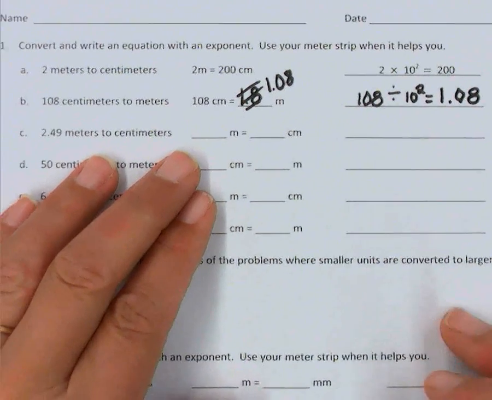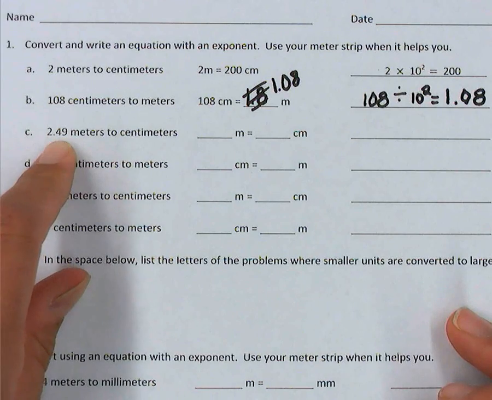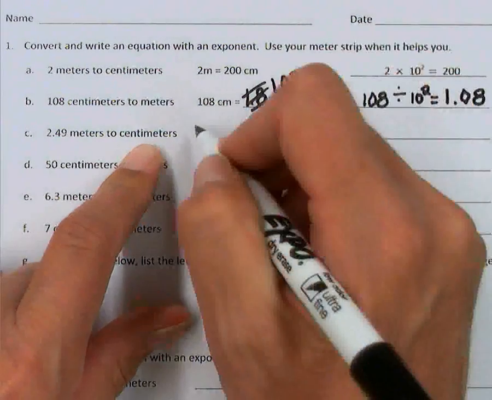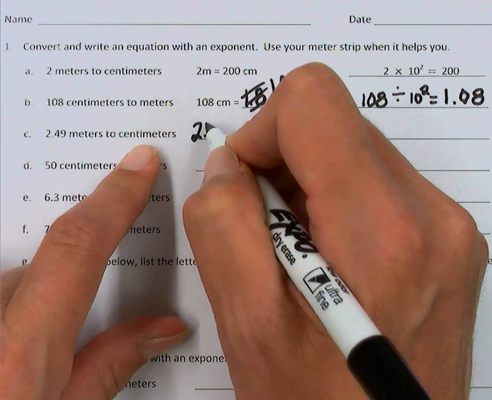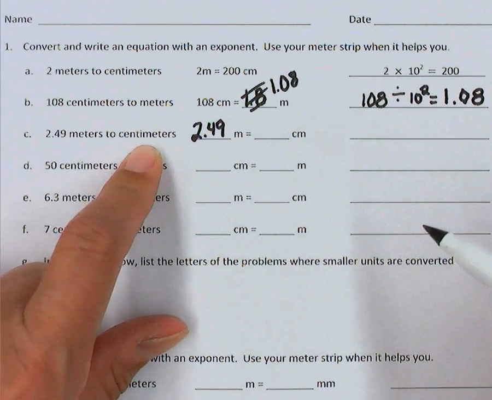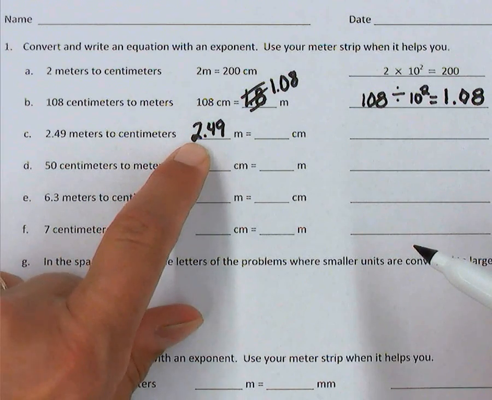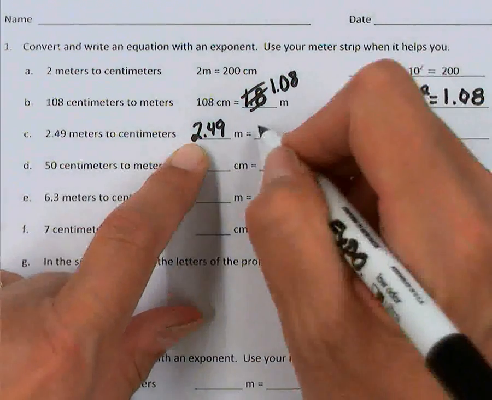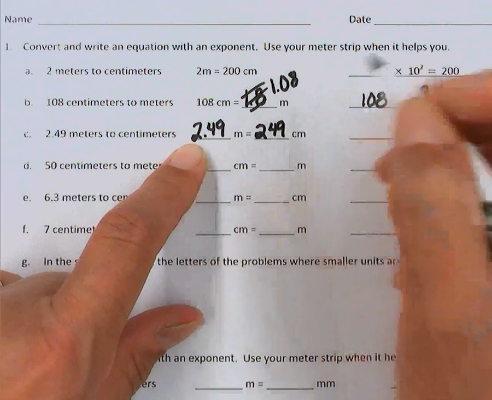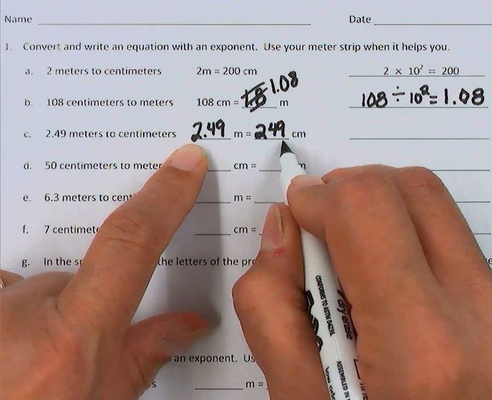Let's take a look at the next one. 2 and 49/100ths of a meter, and we're converting it to centimeters. So if we just copy this over and we say 2 and 49/100ths of a meter, we know then if there's 100 centimeters in a meter, 2 is in the ones place, we're going to multiply times 100, so the 2 is going to land in the hundreds place. The other 2 numbers are just going to follow it. So 2 is the hundreds place, 4 is in the tens place, 9 is in the ones place.